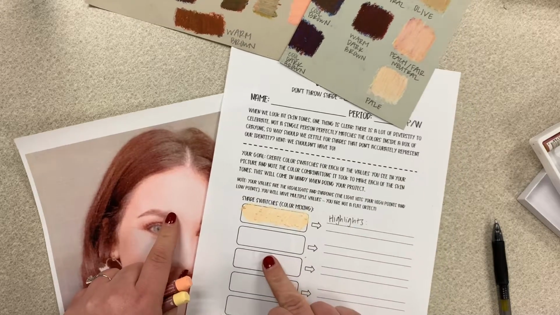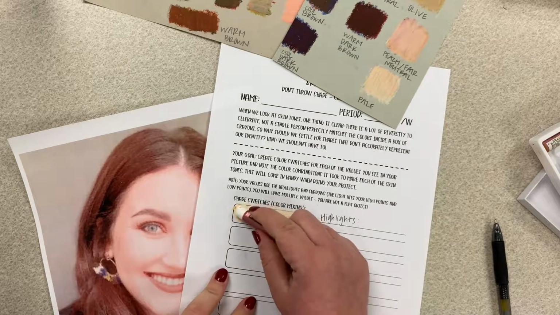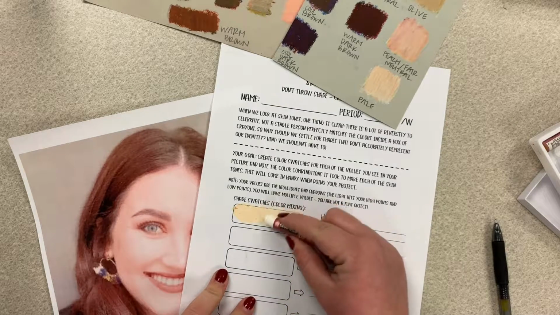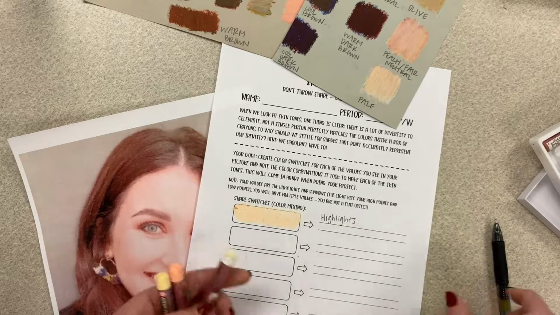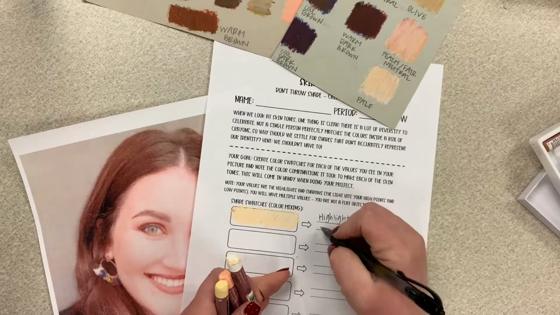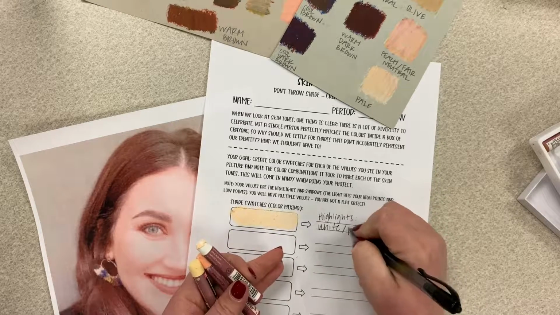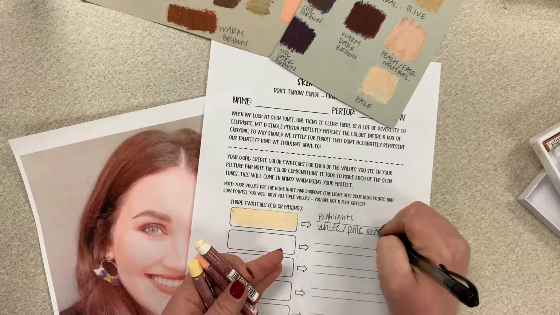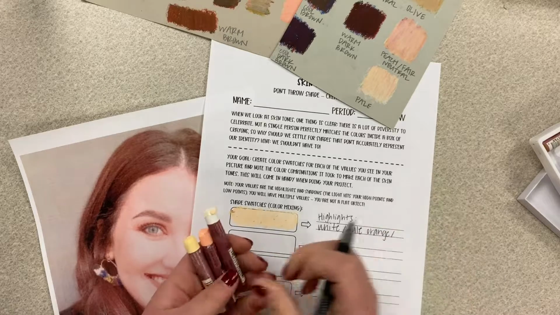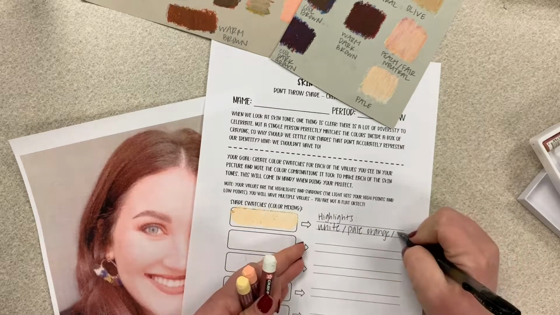And this now matches pretty well to the forehead color I have here. So I am going to write down the three things I've used, which are white, pale orange, and Naples yellow.